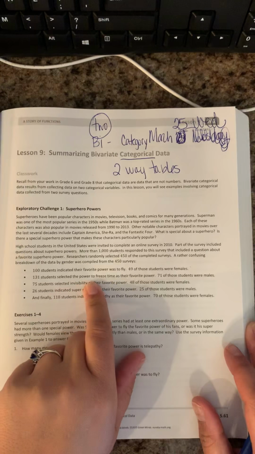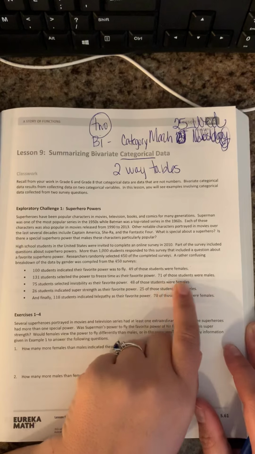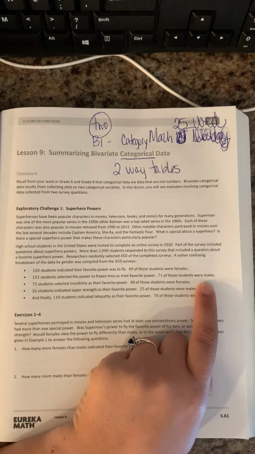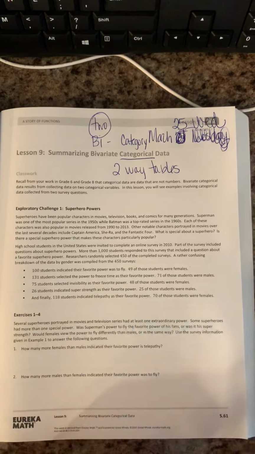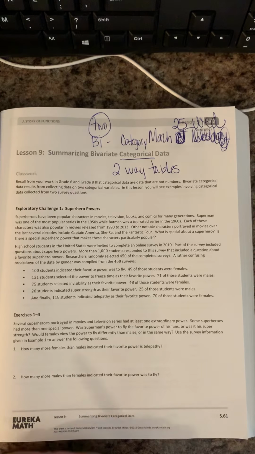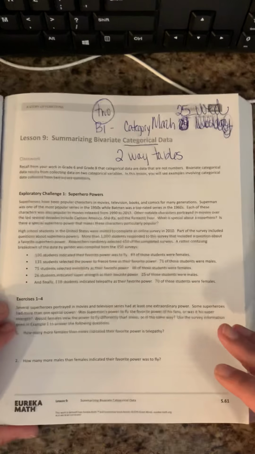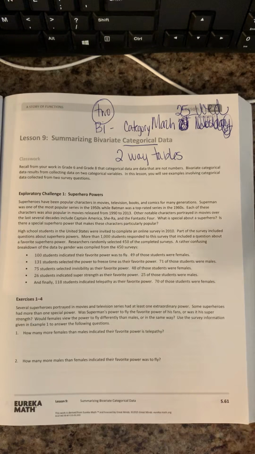131 students select power to freeze, 71 are male. So you could figure out how many were female by subtracting. And so each piece kind of gives us some information. So they want us to first start looking at that information. Can we break it down? Do we understand what we're looking at on S61?